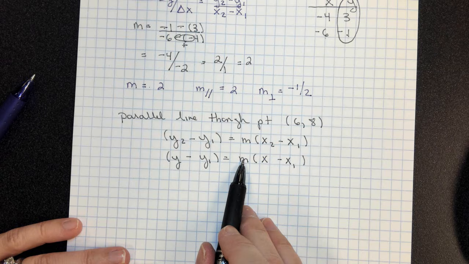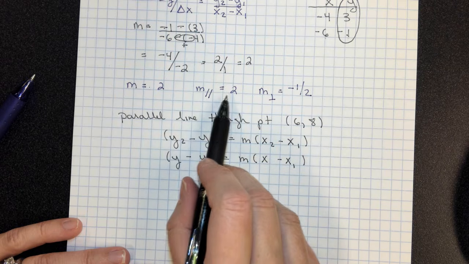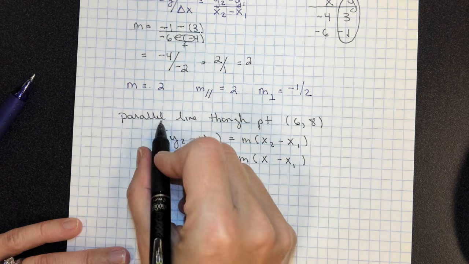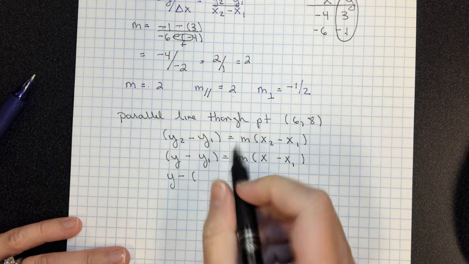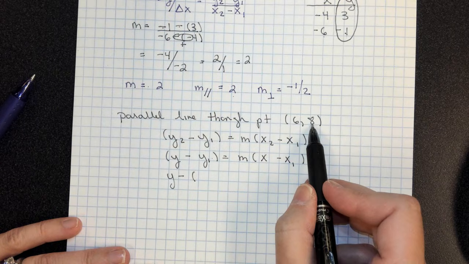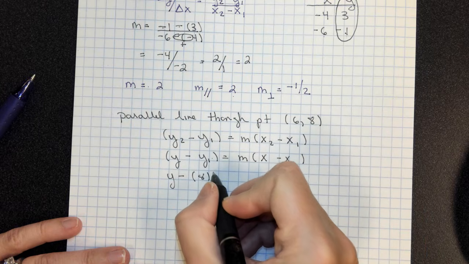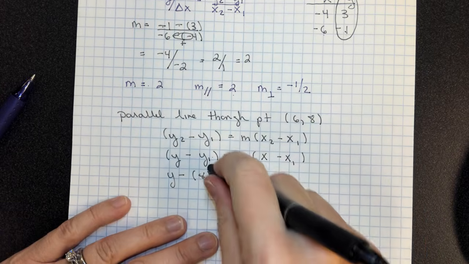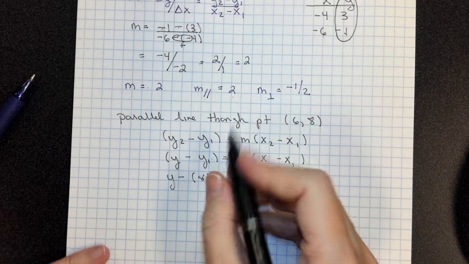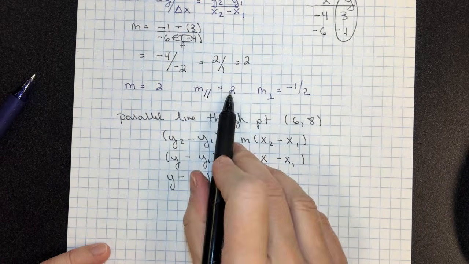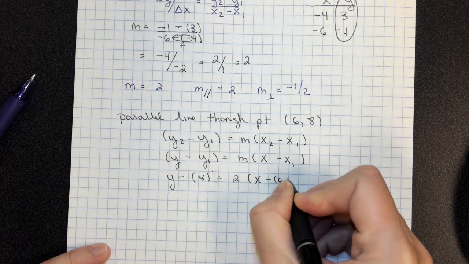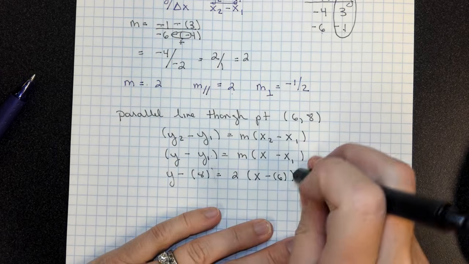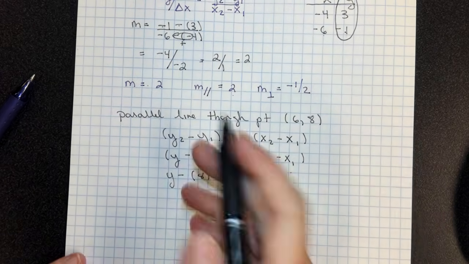We've already calculated our slope, and that is going to be 2, because we want parallel, so we go find the parallel slope. Y minus parentheses, our y1 is this guy now, 8, equals the slope 2, x minus 6. And this is a pretty straightforward problem because we don't have a fraction.